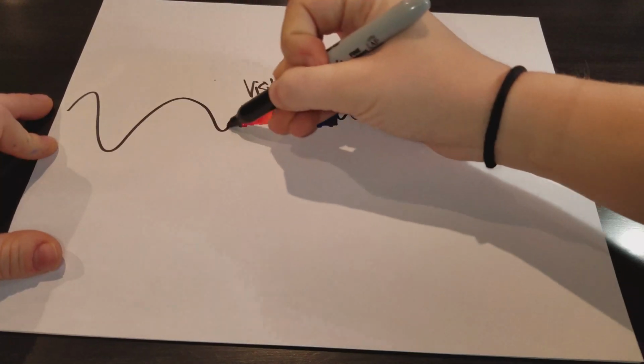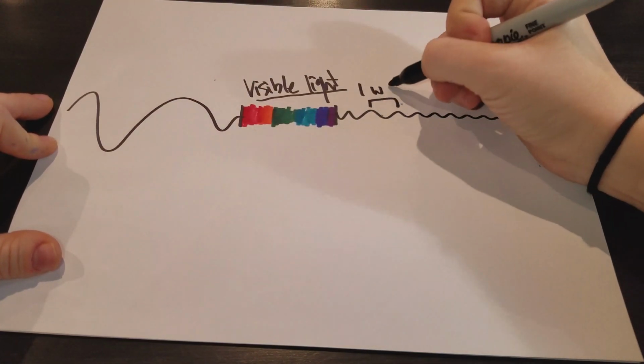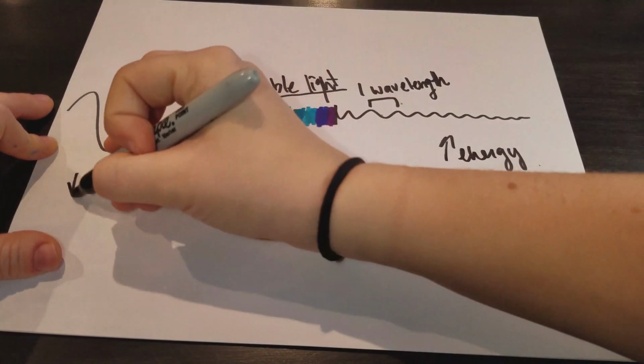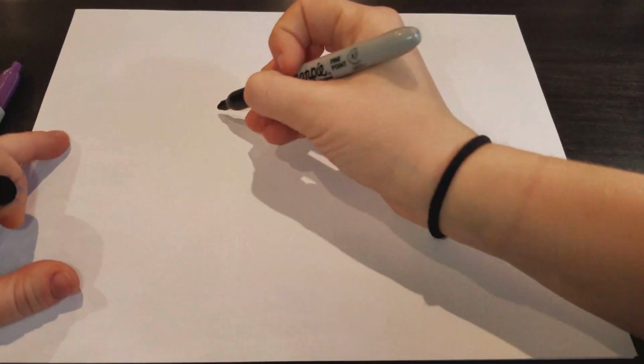We describe light using waves, just like sound. A wavelength is the distance between the peaks of the waves. The wavelength of light also relates to its energy. Shorter wavelengths have the highest energy, which will be important later.